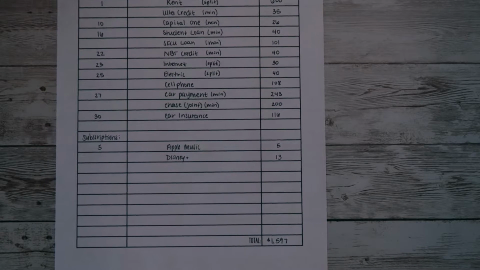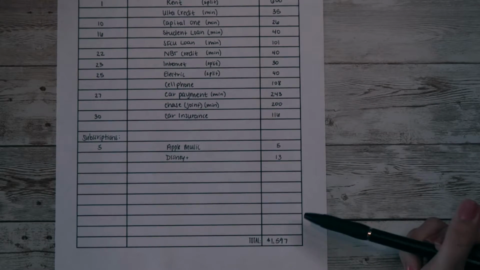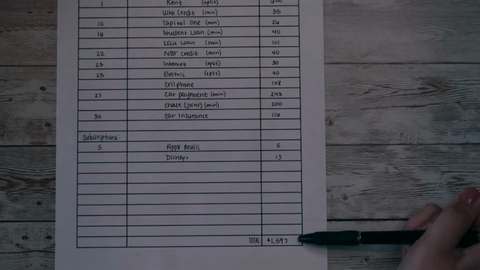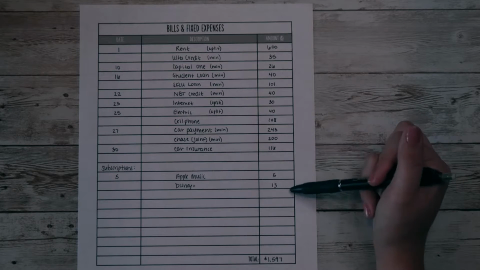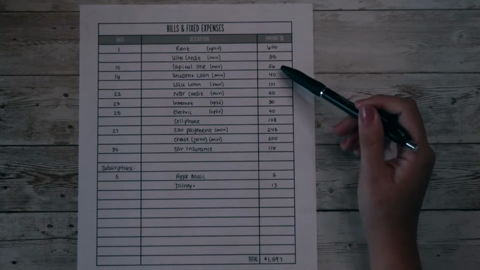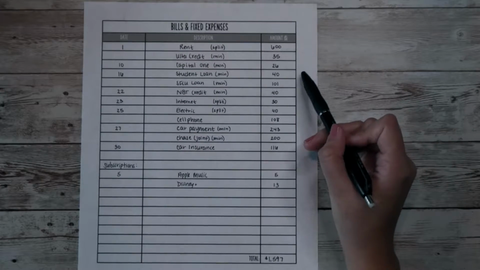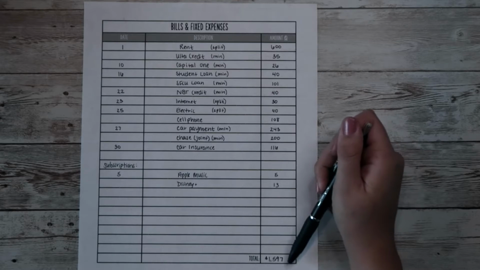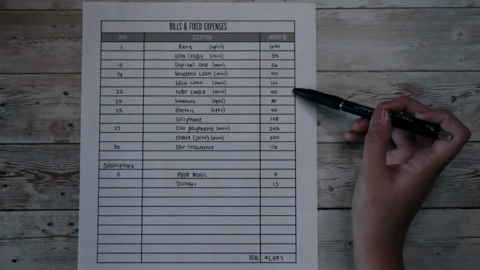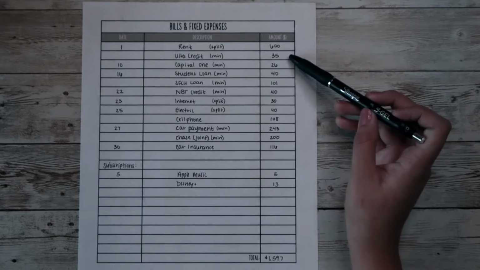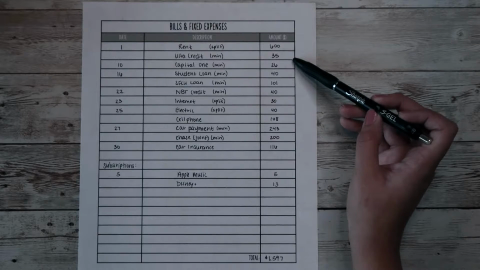My total amount for my bills and fixed expenses is $1,597. Right now, I do feel like this is okay. Once I do get some of these credit cards and loans paid off, this amount will go down. If one of your goals is to become debt-free and you are paying more in expenses than the income you have coming in, then that goal will essentially be unattainable.